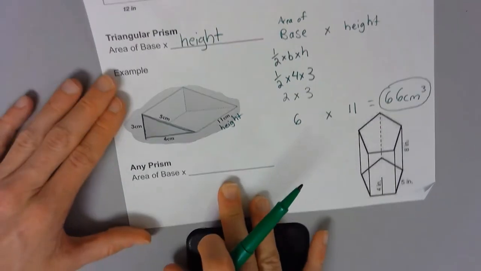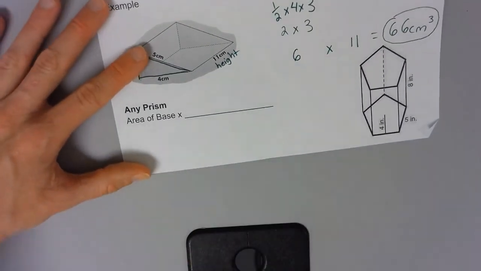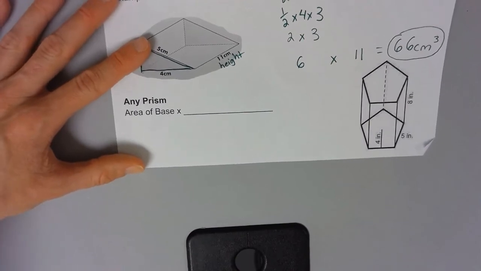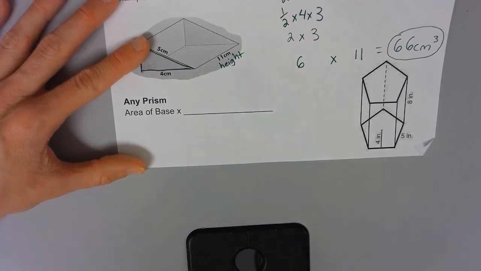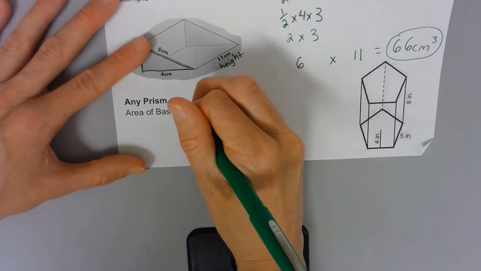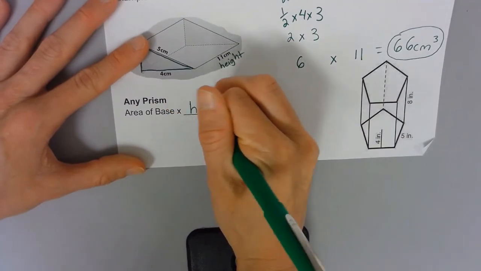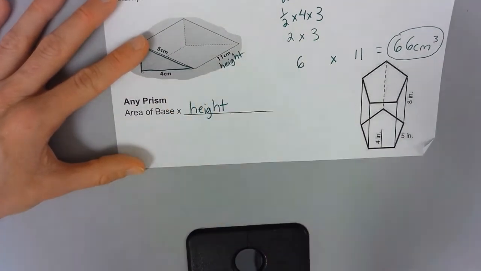All right, we are now going to look at any prism. So remember, any prism has 2 faces of the same shape, and the rest of the faces are rectangles. And for any prism, it's the area of the base times the height.